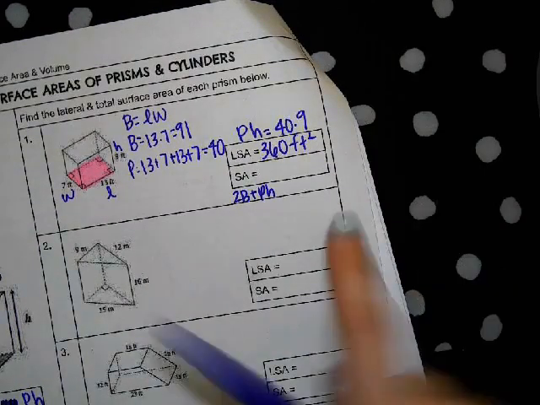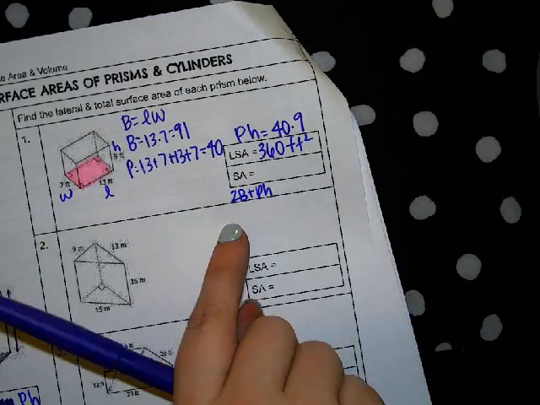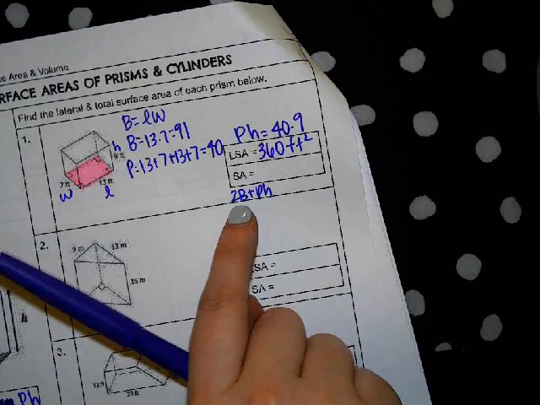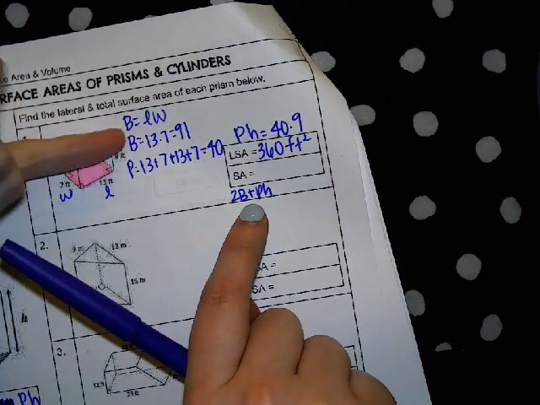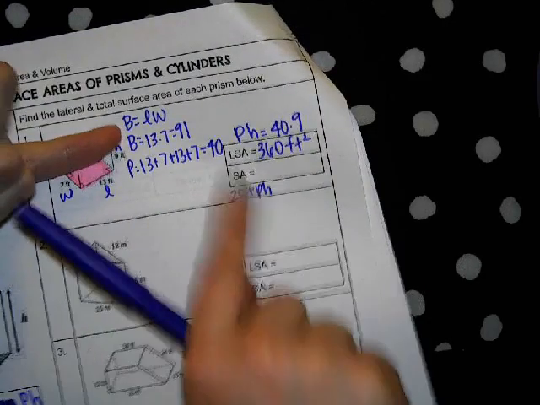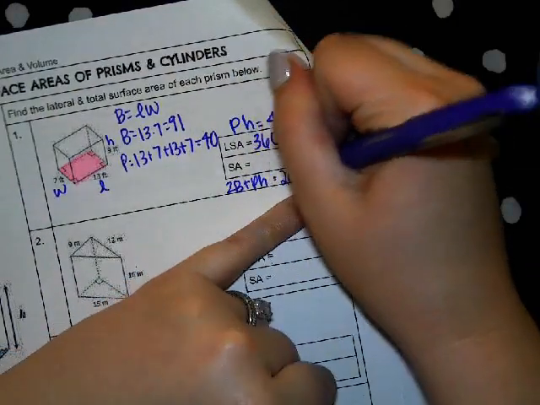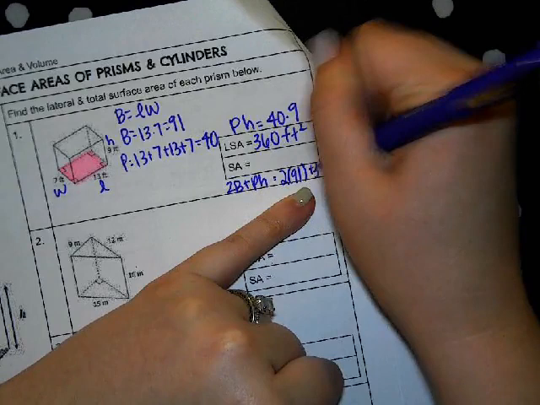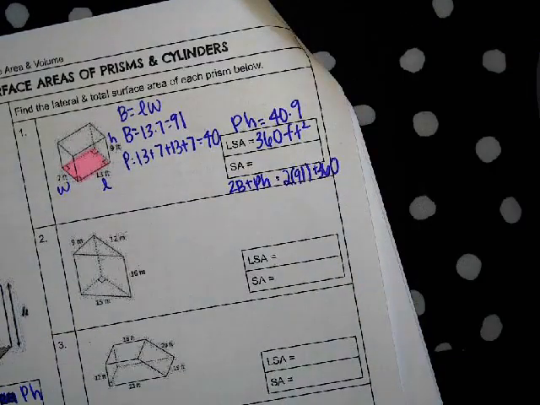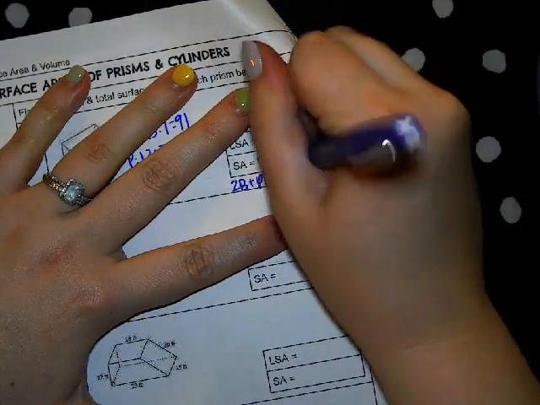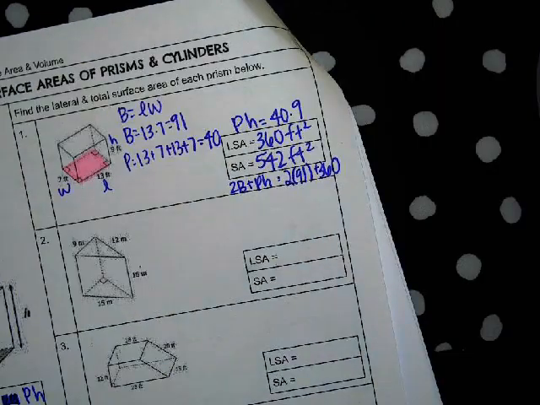Okay, then next, I'm going to take this pH part, and I'm going to use it to find part of my surface area. If you look at the formula, I've got 2 times the base. That's what we found up here. Plus the thing we just found, perimeter times height. So that's going to say 2 times 91 plus what we just found of 360. When you type that in your calculator, it should give you 542 feet squared.